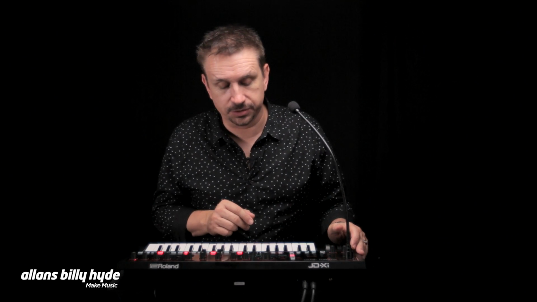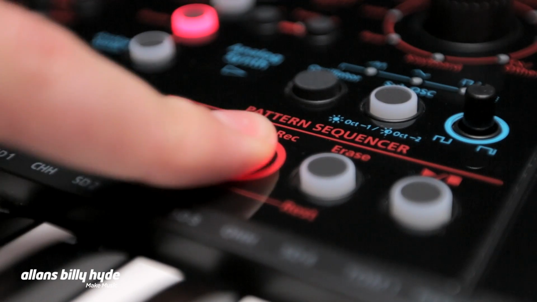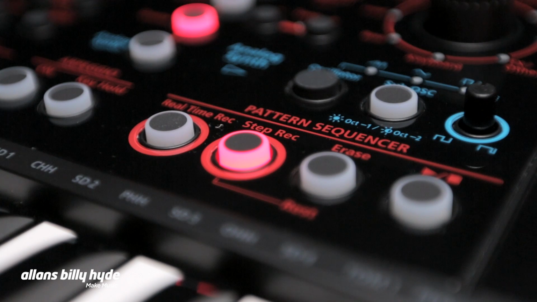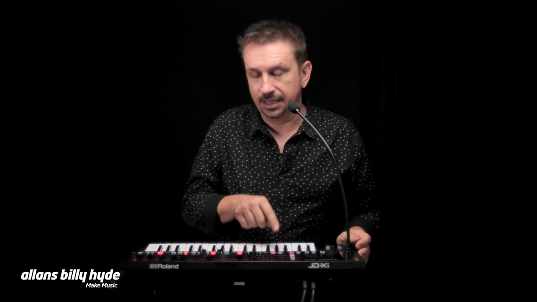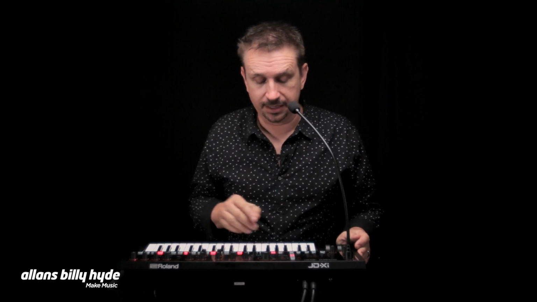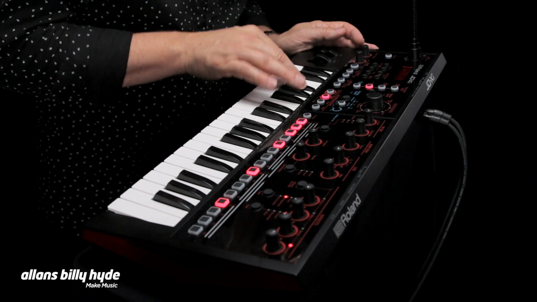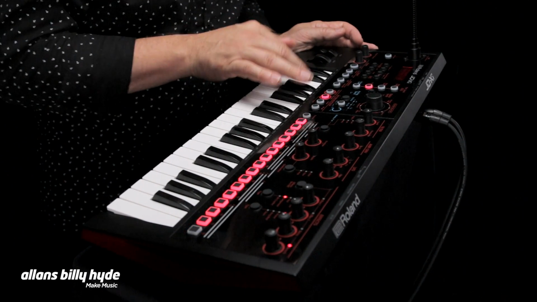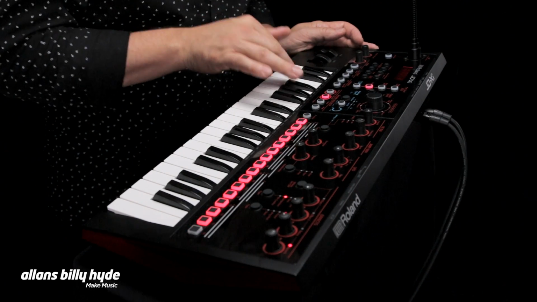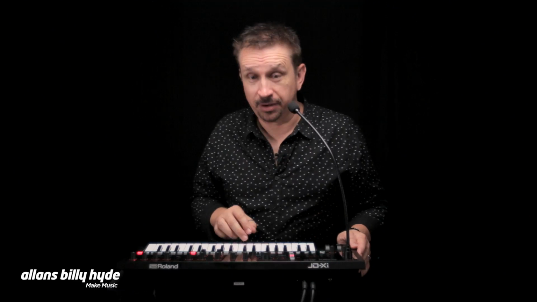So let's now go to the third mode, which is the step time recording mode, and I'm going to put in the hi-hats. Now as I play, it will advance step by step through the loop in both bars as I play. And playback.